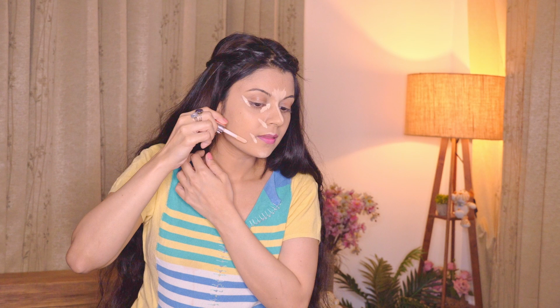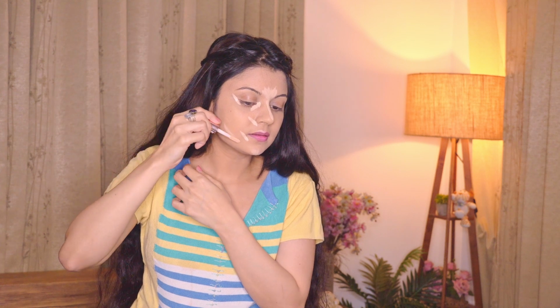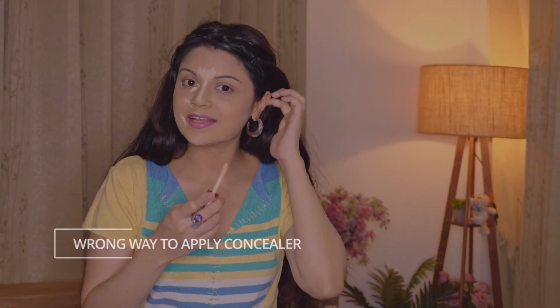On the temple. All these areas where I am applying will give definition. And a little bit on the chin, I am putting on half side of the chin. Same on the cupid's bow. And a little line to make it more defined. This is the side which you should be doing. This side is which you should not do.